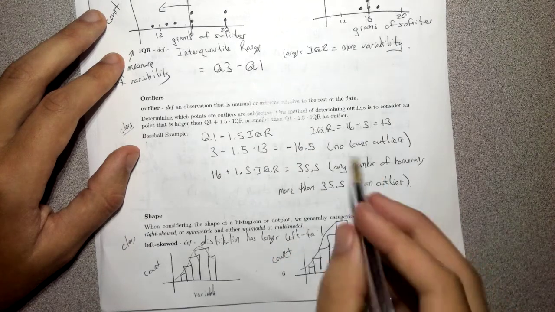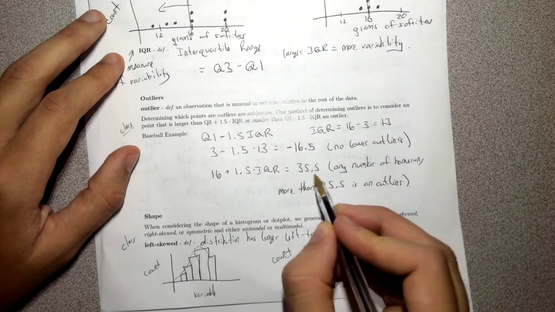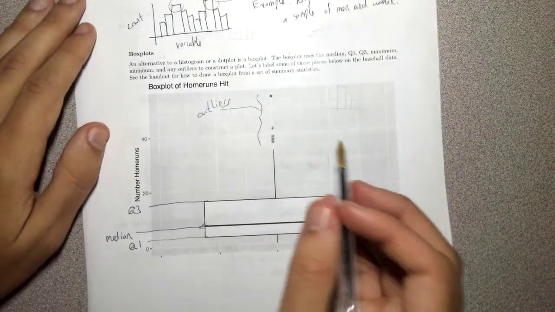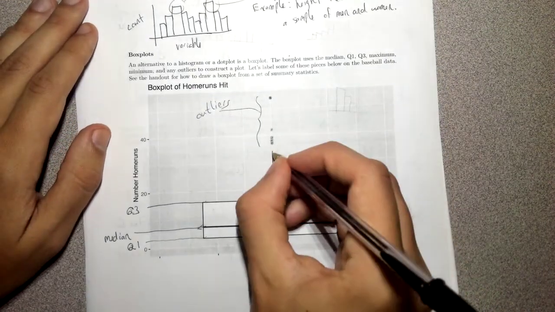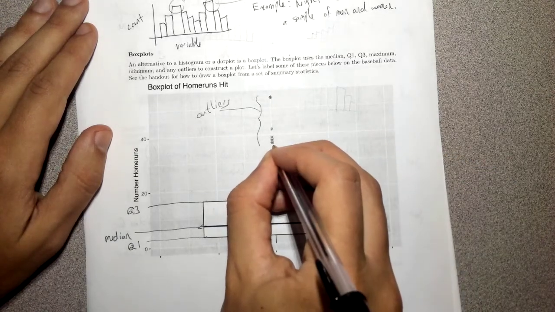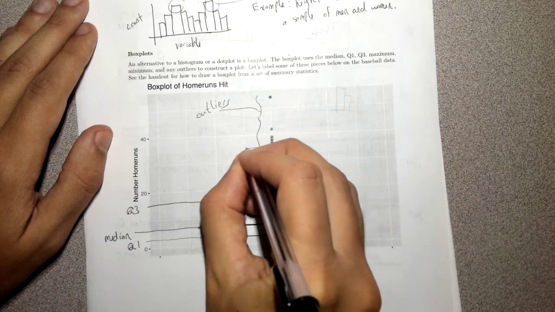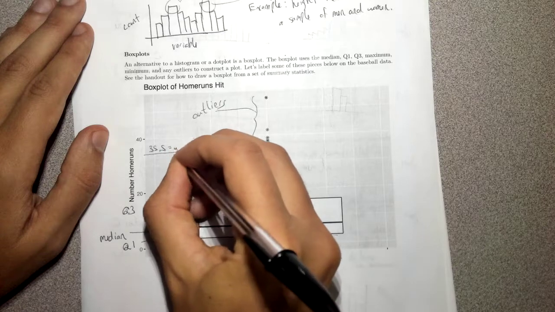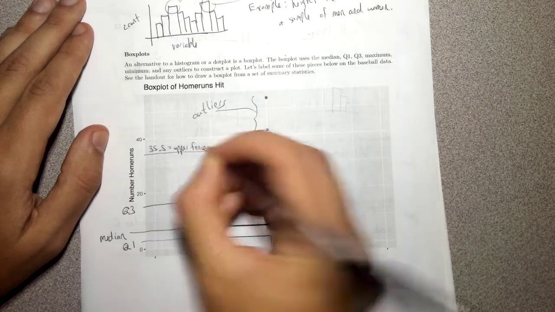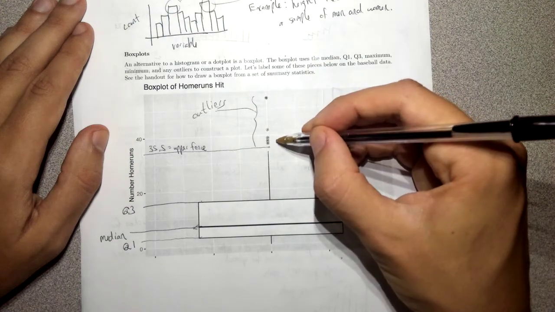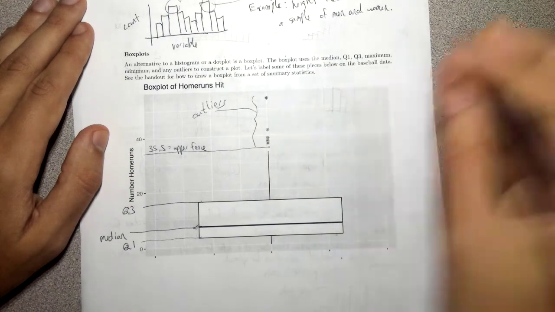The upper bound, or the upper fence, was 35.5. Let's label where that 35.5 would go on this box plot. It's not where this whisker ends. It's somewhere in between, about right there. Any number of home runs bigger than that is an outlier, and that's why they get asterisks.